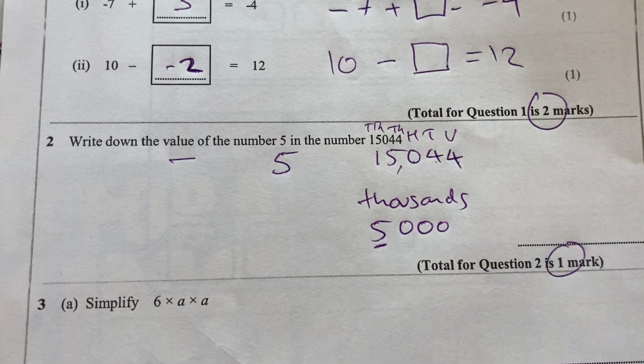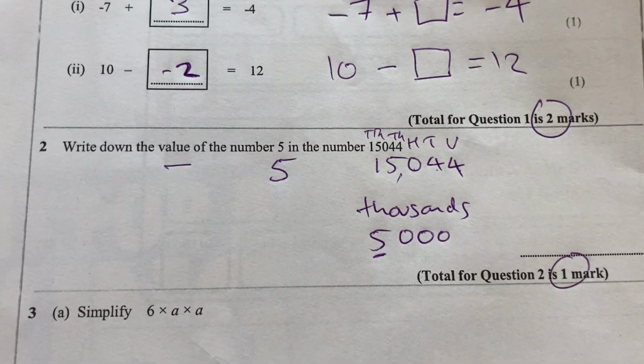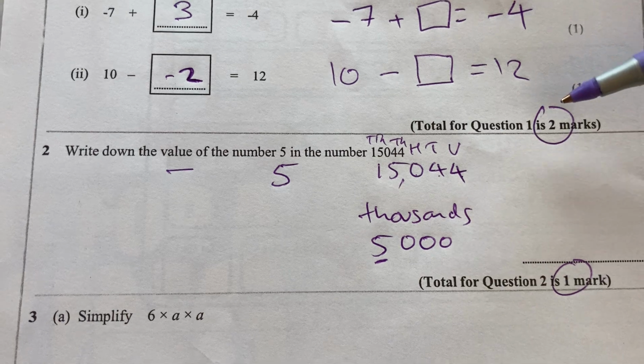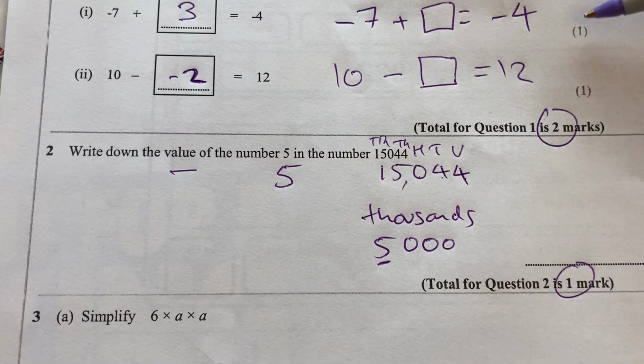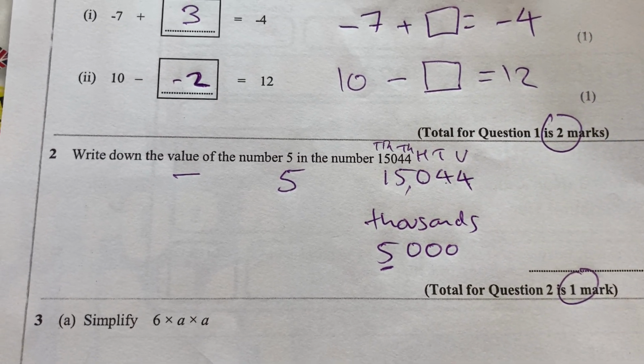So that's another mark. Again, try and aim for a mark a minute, but with these questions, this is where you can really save time by getting through a few of them really quickly.